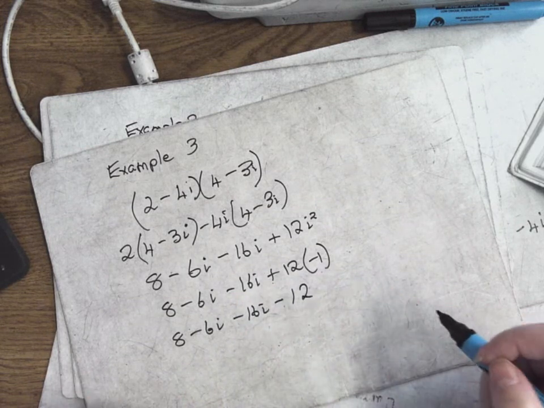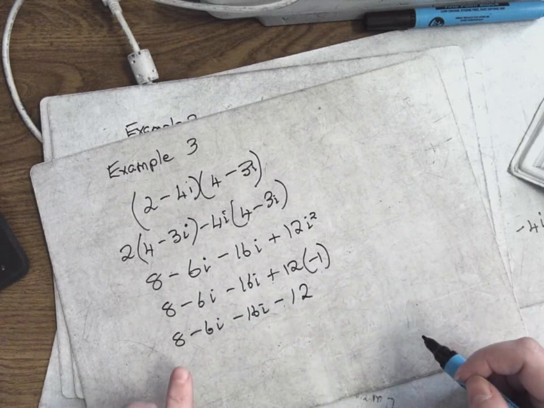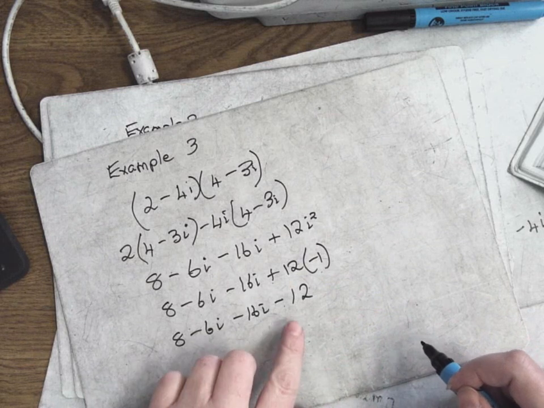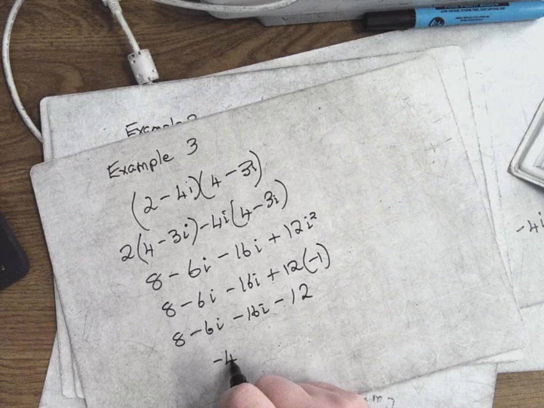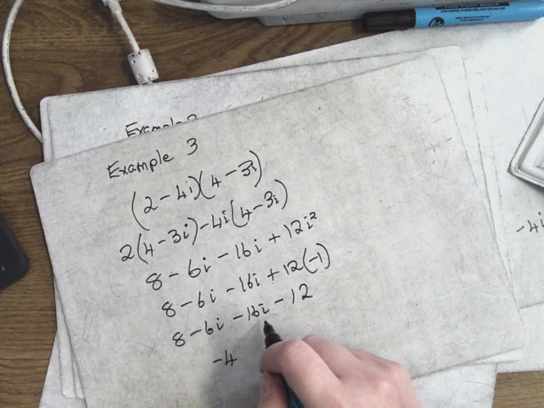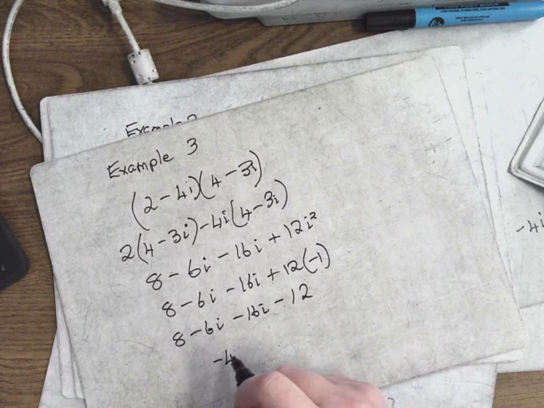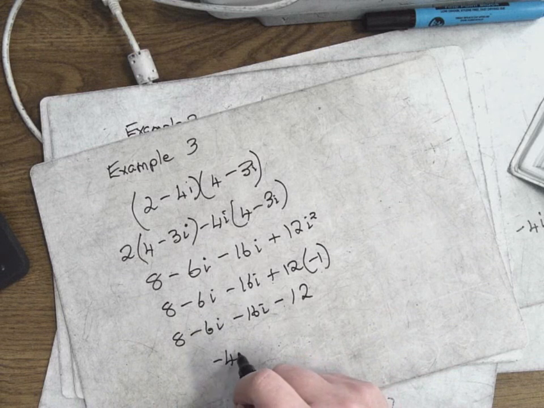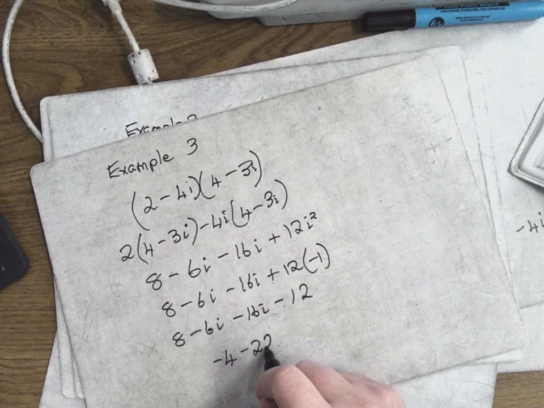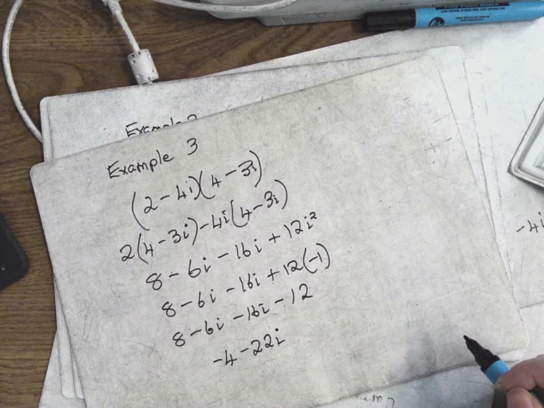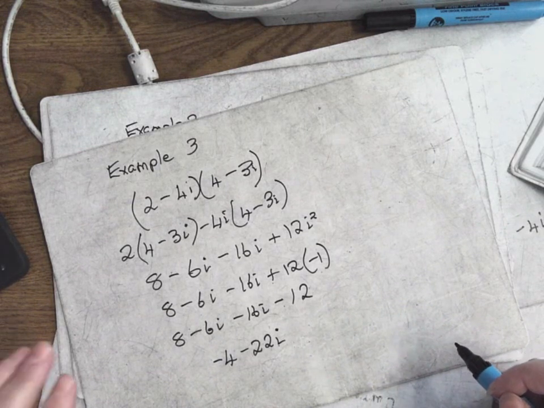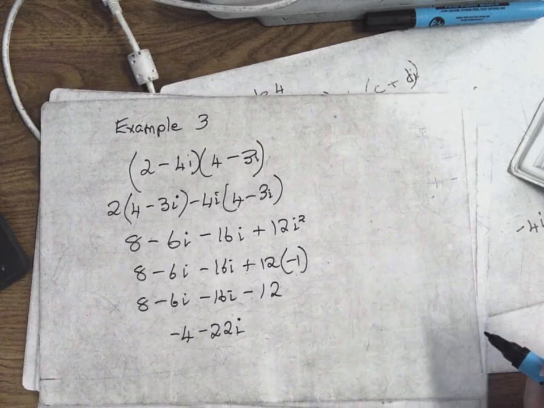Then put your real bits together and your imaginary bits together. So real bits are 8, take away 12. What would that be? Minus 4. And imaginary bits are minus 6i minus 16i. Minus 22i. Why would it be minus and not plus? Because you're not multiplying them, you're just adding and subtracting them. You only change the signs when you're multiplying. Right, one more example.